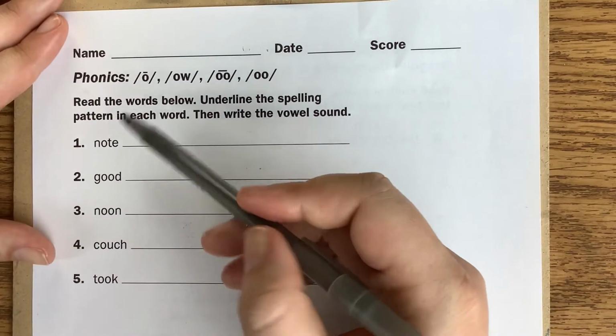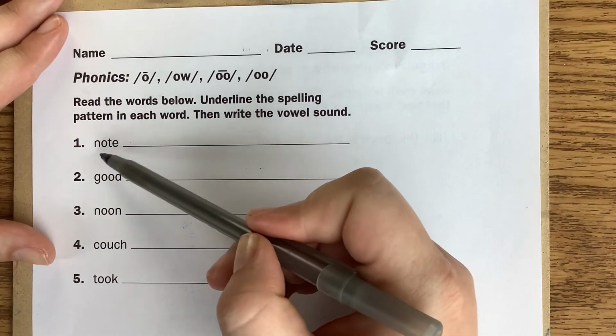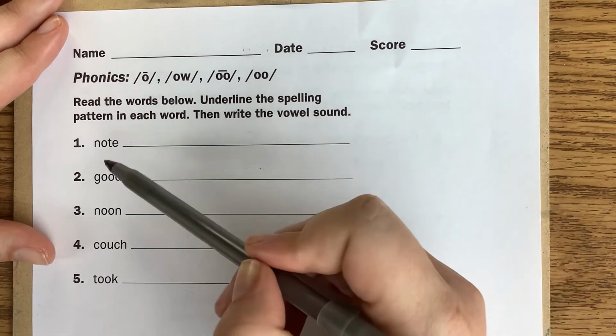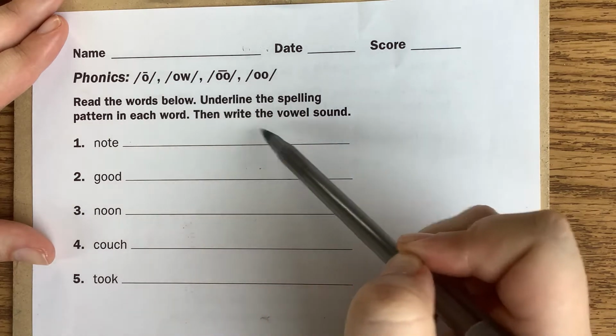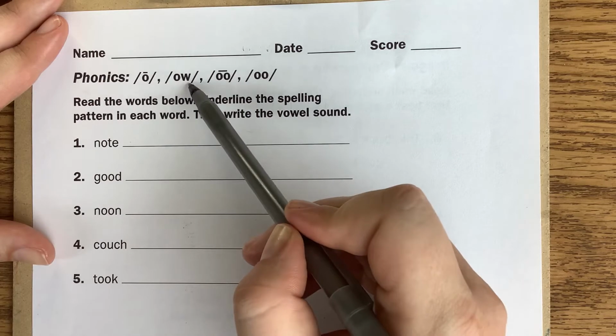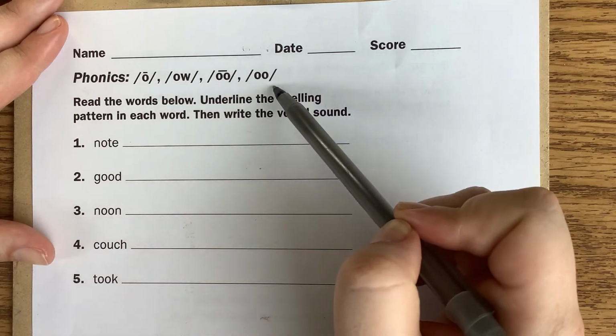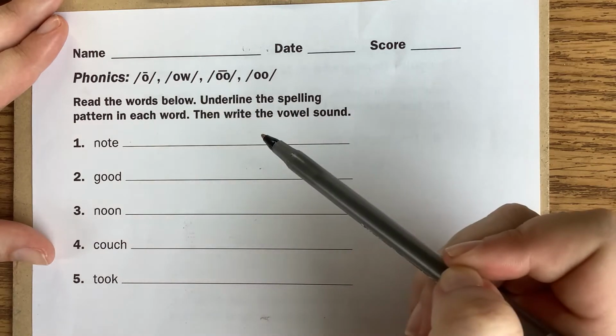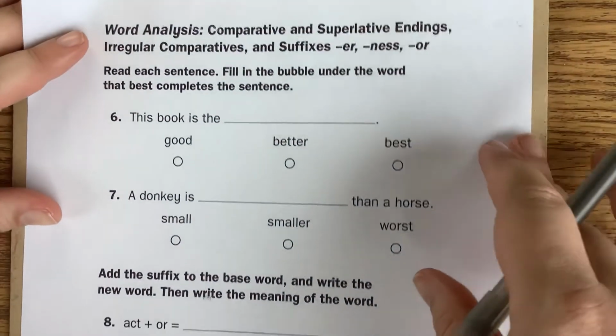So read each word. I can't read it to you. Underline what the O, ow, or oo is, and then write O, ow, oo. Okay, then on the back side, so pause it, guys, and work through that.